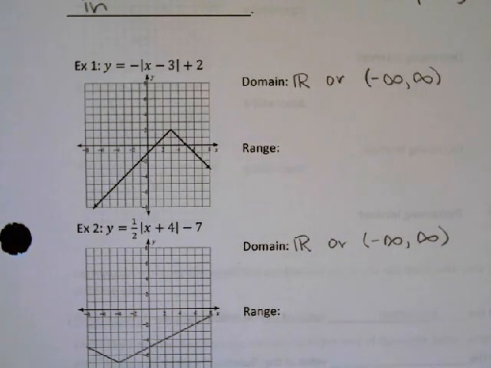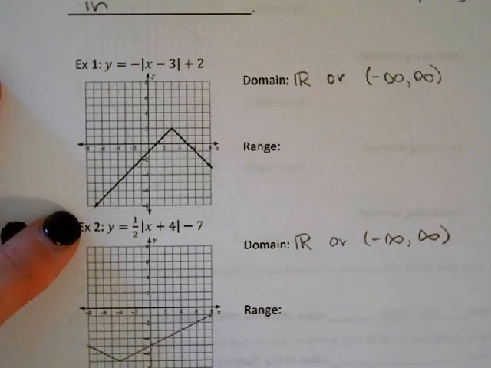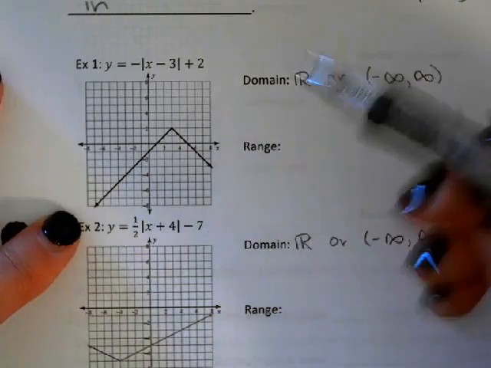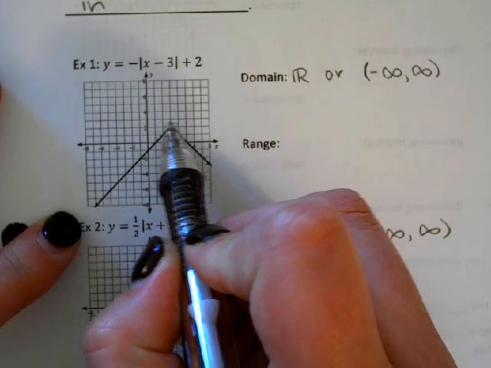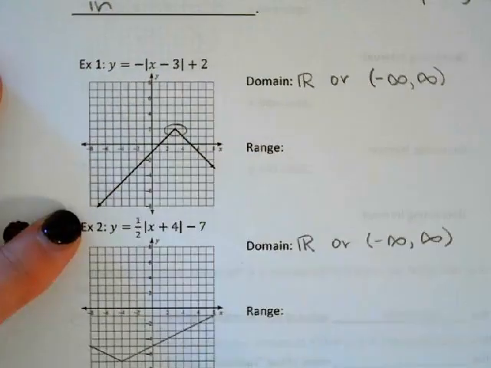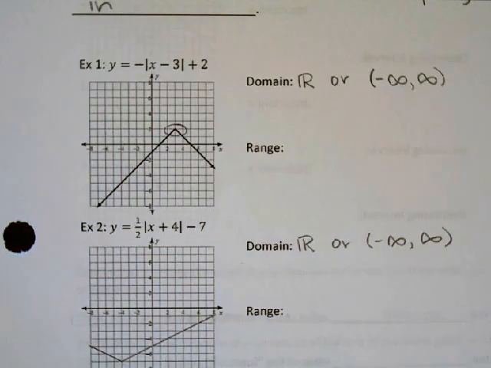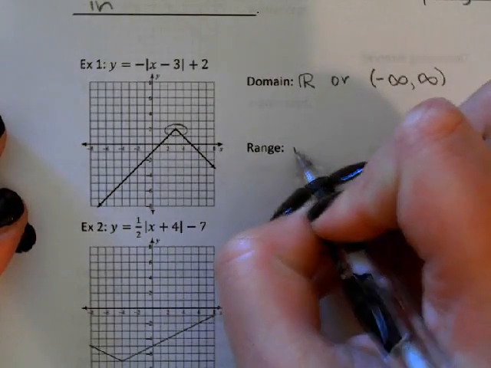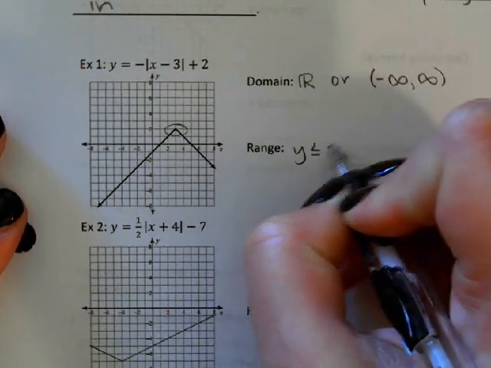So if we look at the graph, we can see that the graph goes down forever, all right? But we can see that the graph does not go up forever, it stops, okay? And the graph stops at a y value of 2. Everyone see that? Stops at a y value of 2. So we would say that the range is y is less than or equal to 2. So that's one way to write it.